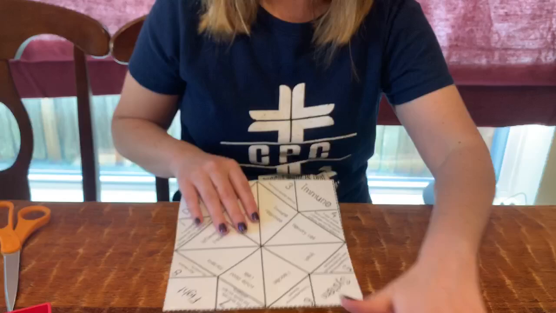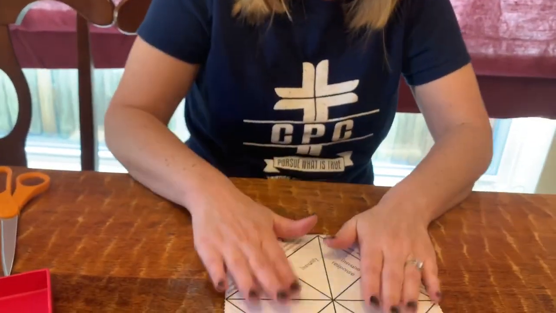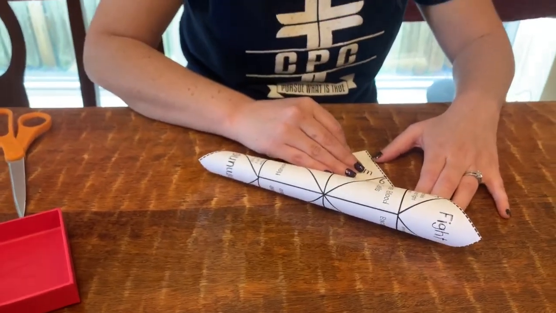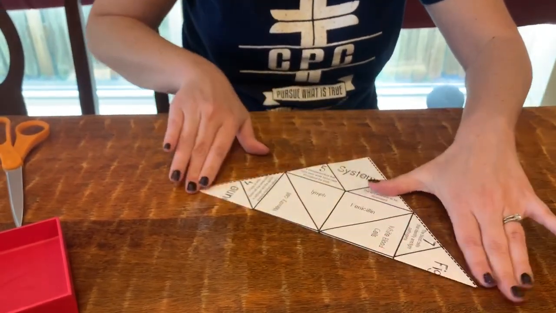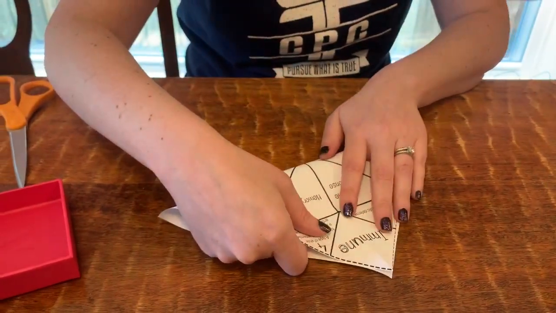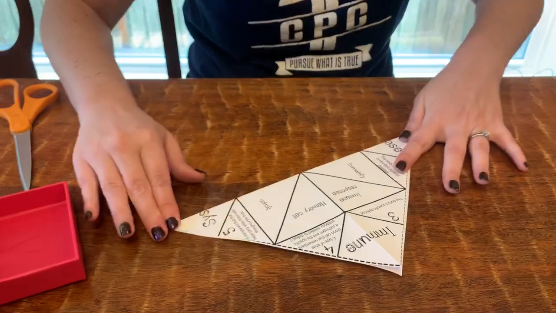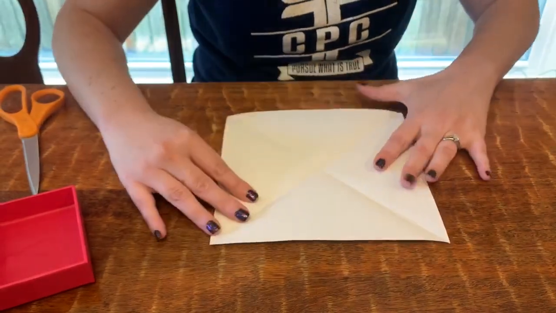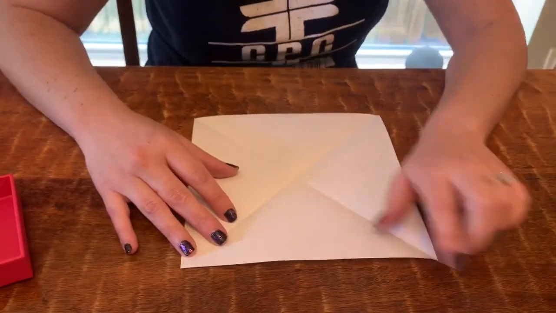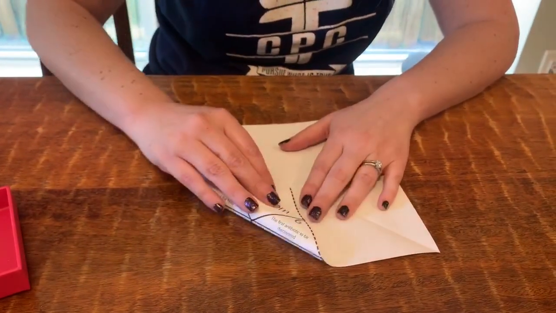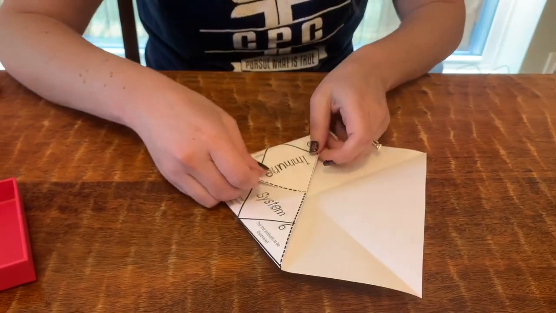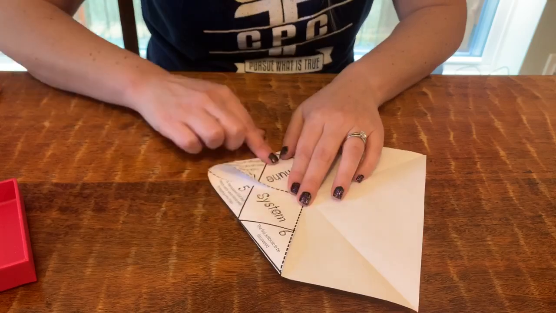Okay. So we have our cootie catcher. We're going to flip it over. We're going to fold corner to corner this way, like that. And we're going to fold to this corner, like that. Then we're going to unfold. And then, wait, what happened? Yeah, oh, okay, I'm here now. Okay, and then we're going to fold the corners in, like that.